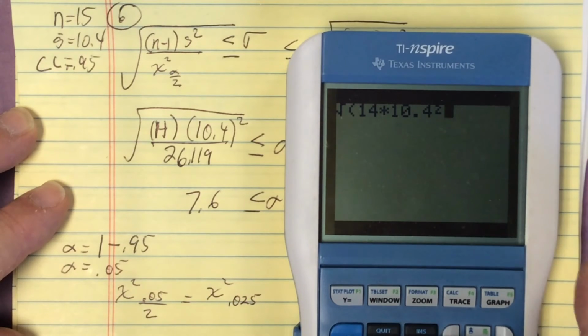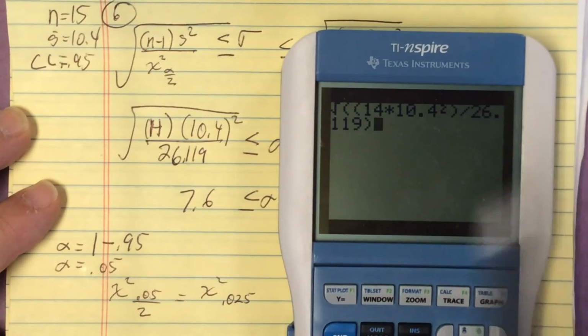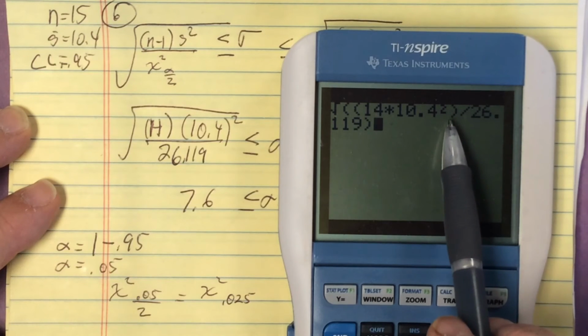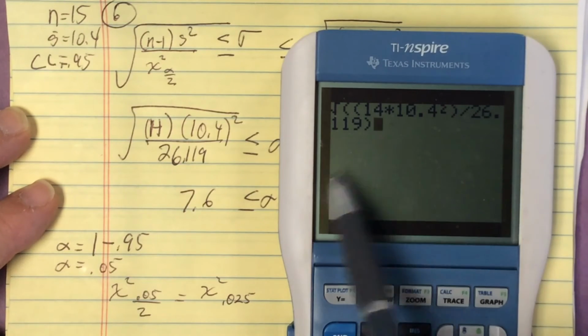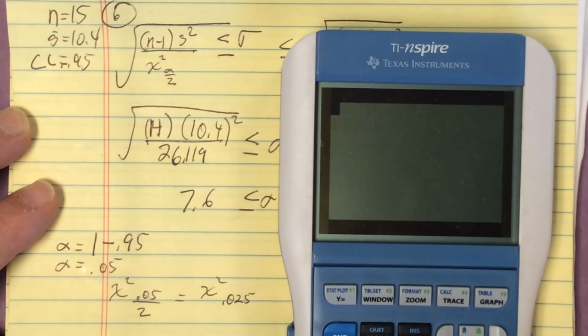Okay. I'm going to add a second parenthesis here, because what I want to be able to do is take this quantity on top, divided by what's at the bottom, which is going to be 26.119. And now that I add a second parenthesis here, I have one set of parentheses to just keep the whole top together. And now I've got a second parenthesis here that keeps everything under one radical. And then when I... Oh, yeah, okay. Let's try that again, shall we?